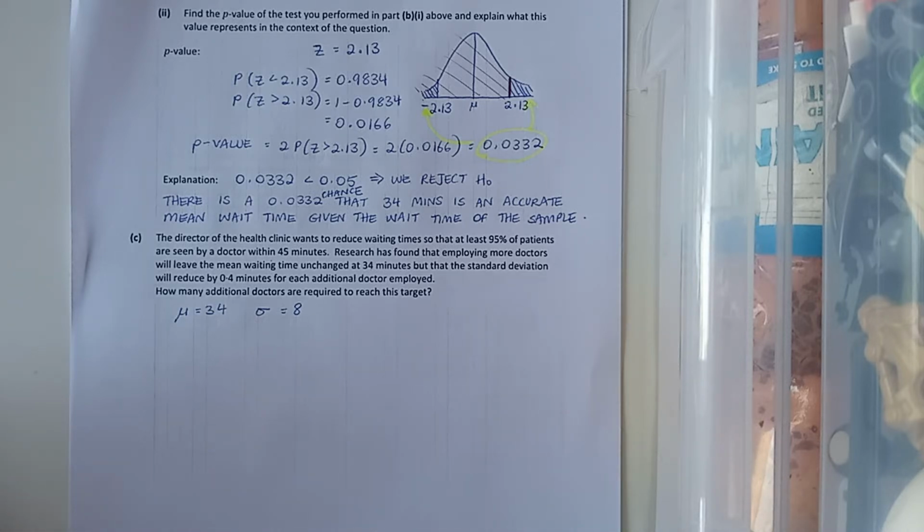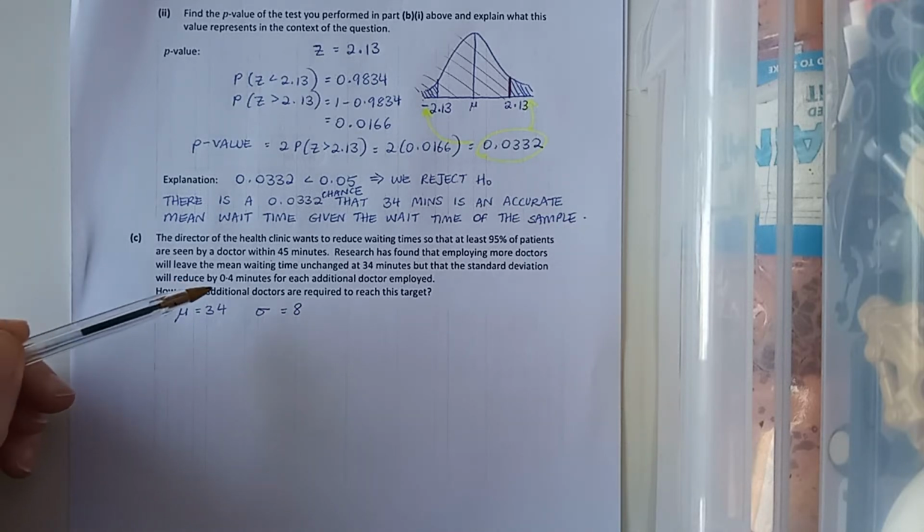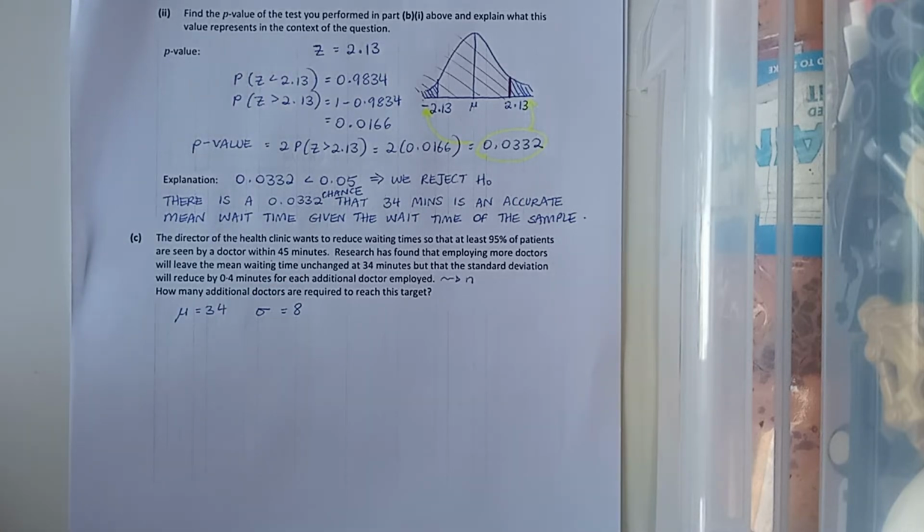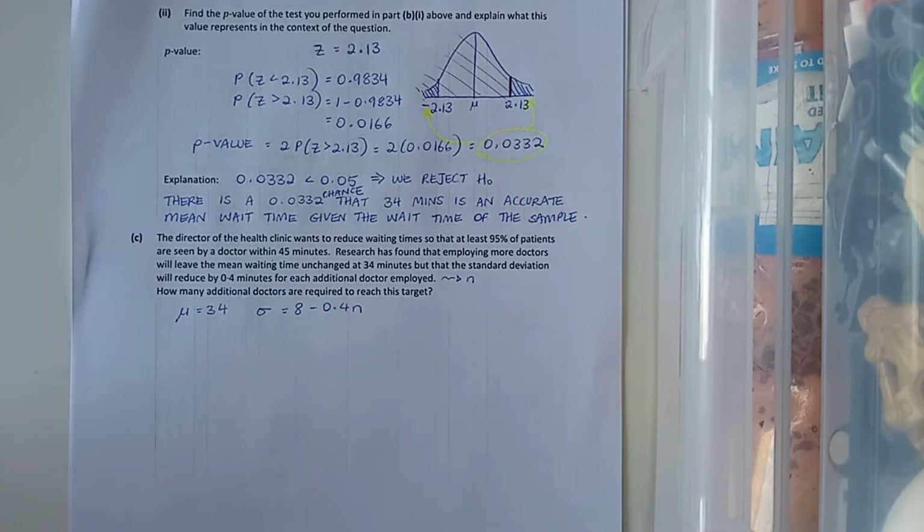Now what they want to have happen here is that standard deviation is going to reduce by 0.4 minutes for each additional doctor employed. We're going to say that there are n doctors employed. So we're going to take off 0.4 for each of those. 45 minutes is the target time they're aiming for, and they want 95% or more people seen in that 45-minute time gap. So we're back to Z tables again.